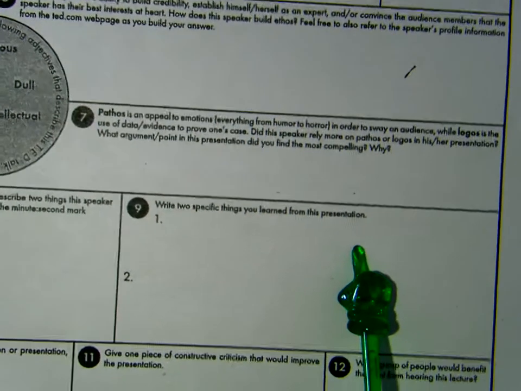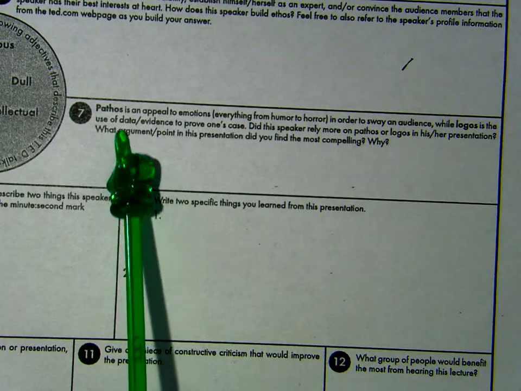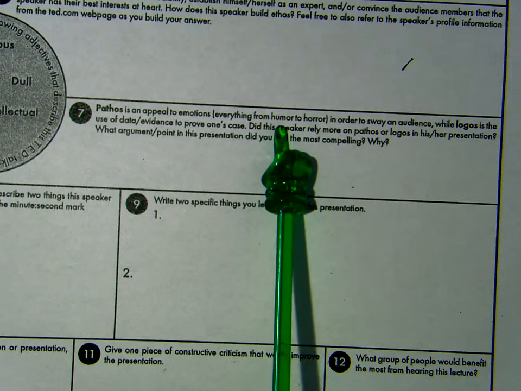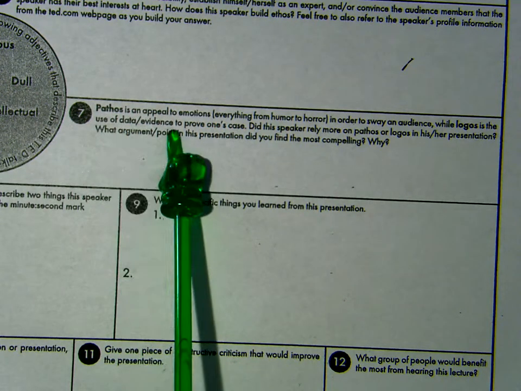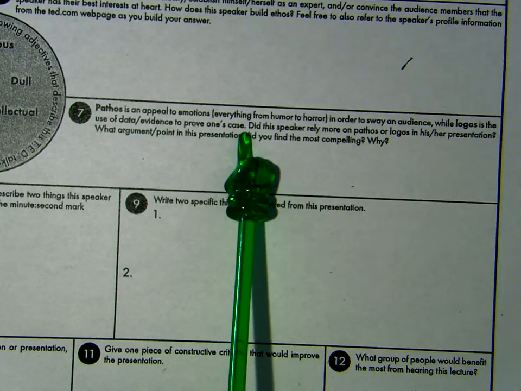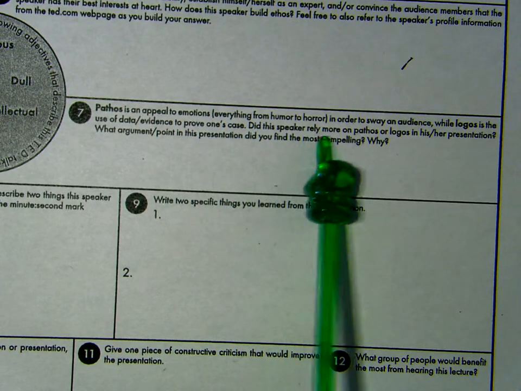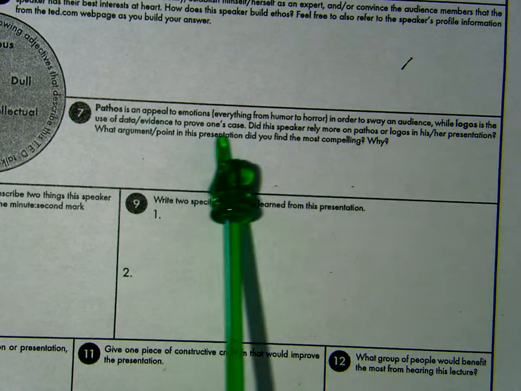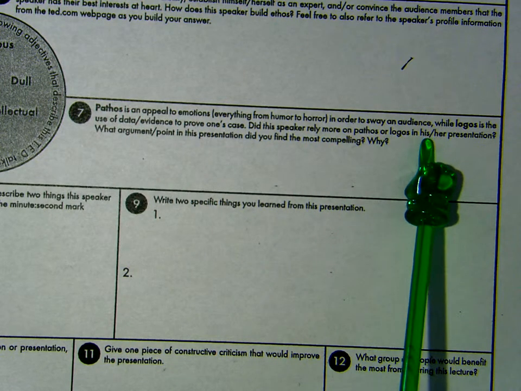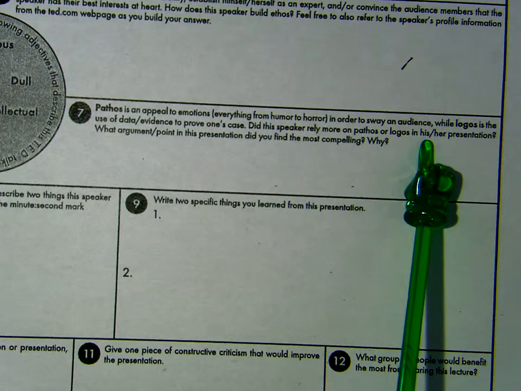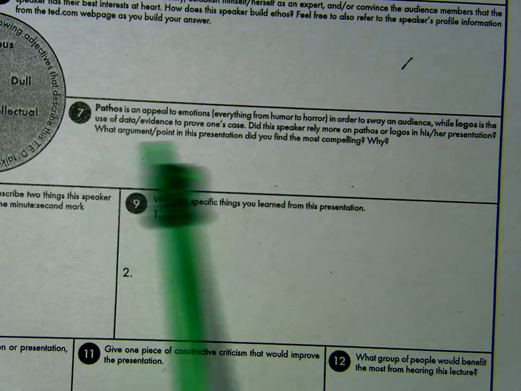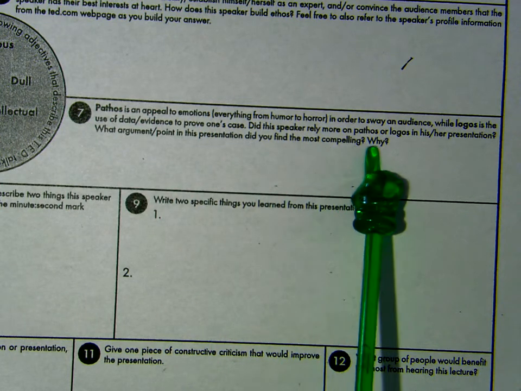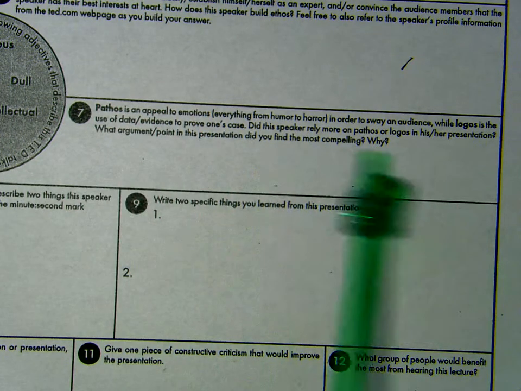Number 7 is pathos, which is appeal to emotion, while logos is use of data and evidence to prove one's case. What do you think they relied on more, pathos or logos? So was it more logical and data-driven, or more emotional, appealing to emotion? What argument point in the presentation did you find most compelling? So you're going to write that for 7.